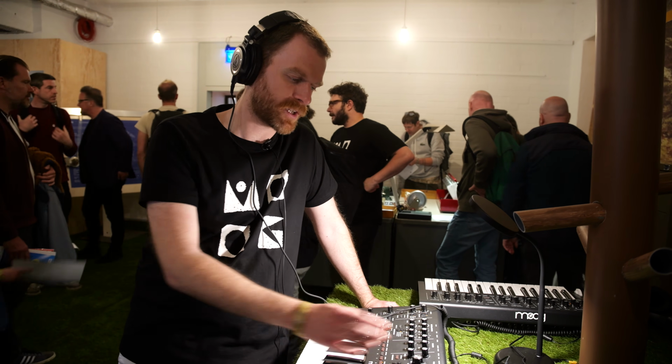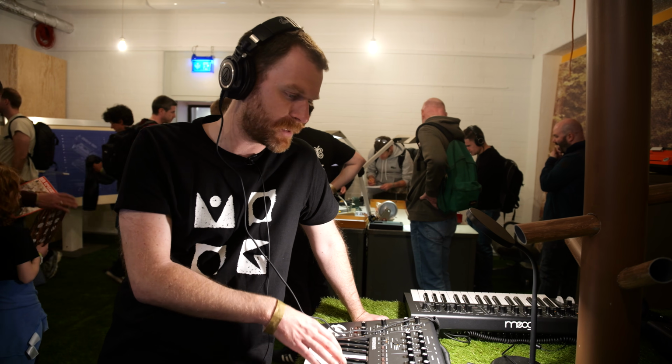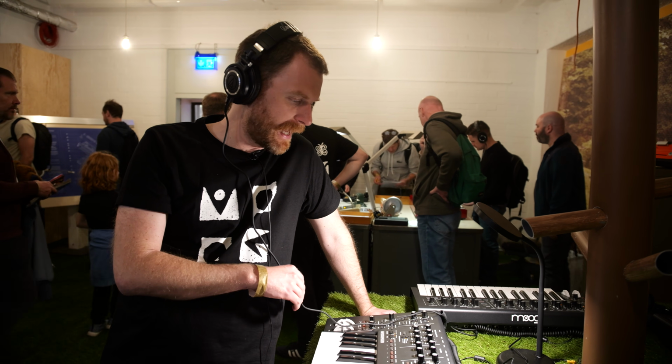We have CV, gate in and out, analog clock in and out, expression pedal input, MIDI over 5-pin DIN or USB-C, and an external input to go to the filter.